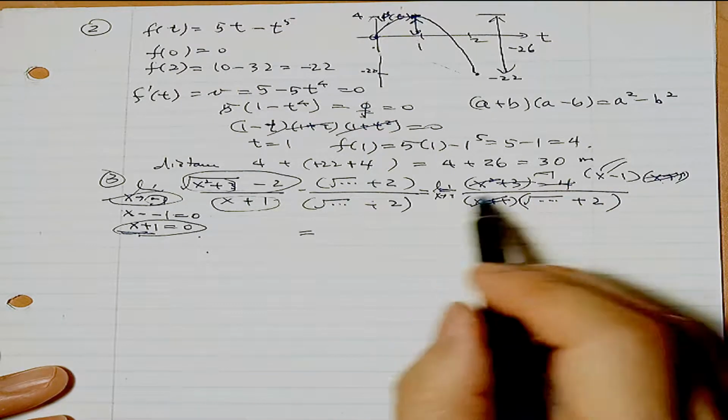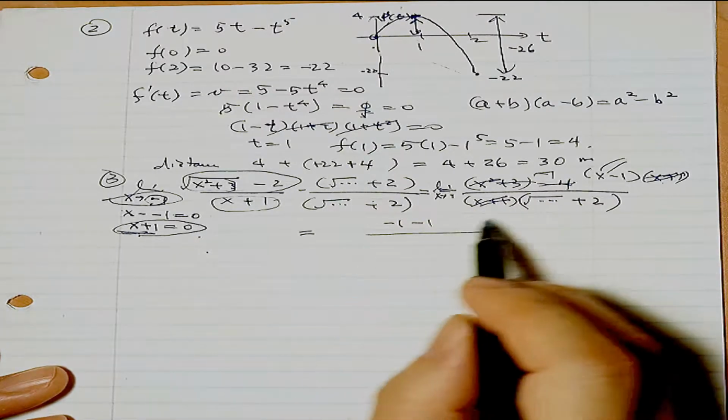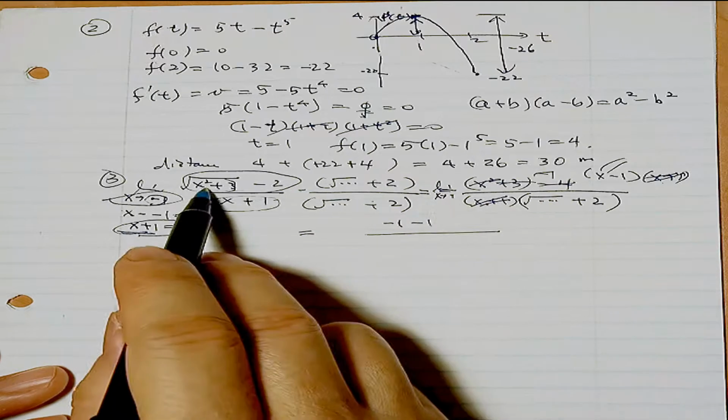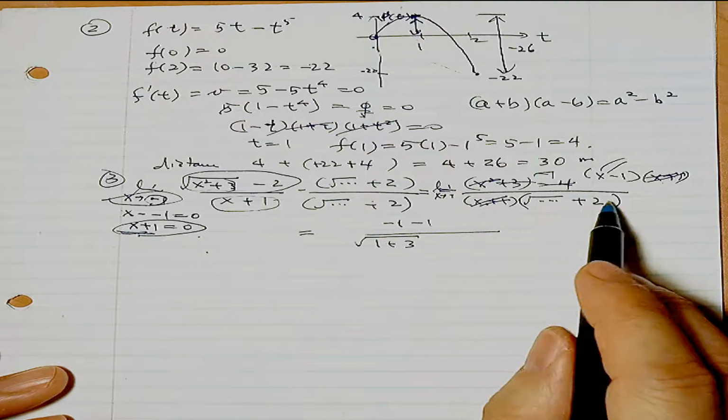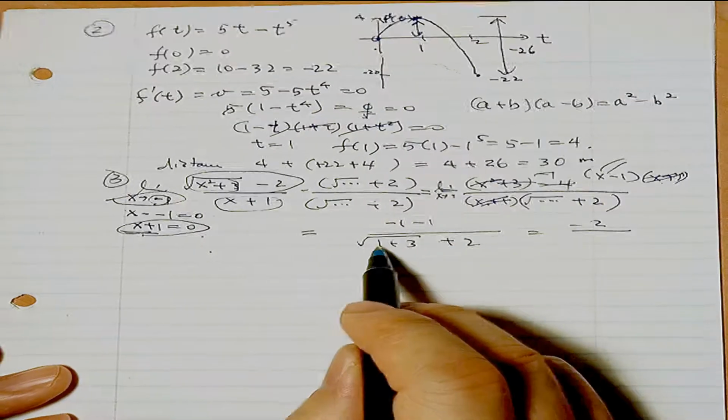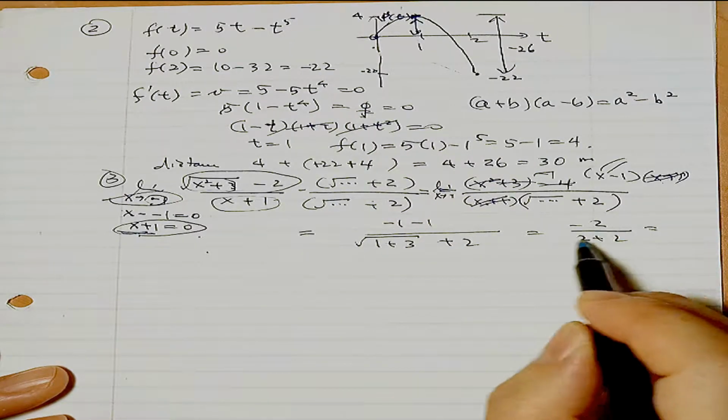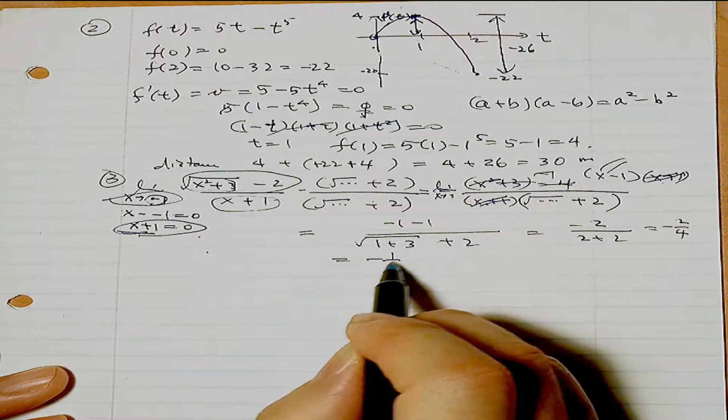So if you put negative 1 for x in here, you get negative 1 minus 1 over, remember that's gone, but you still have the root of this, which is this guy. So root of negative 1 squared is positive 1, but not minus 2. It's only this part, plus 2. So you have negative 2 on top, you have root 4, which is 2, plus 2, which is 4, so negative 2 over 4, and the answer should be negative 1/2.